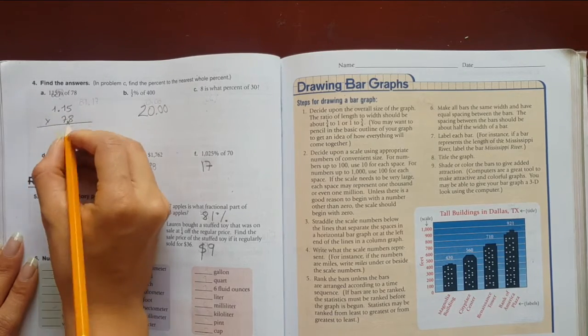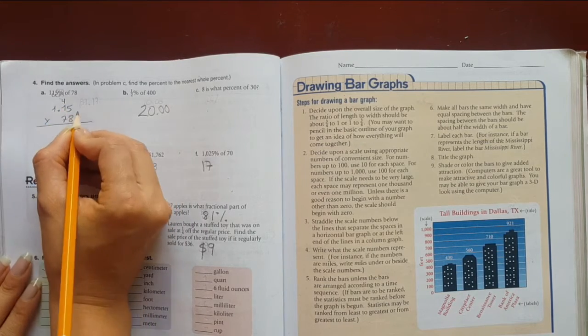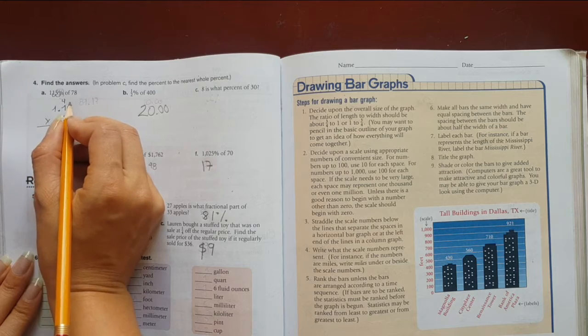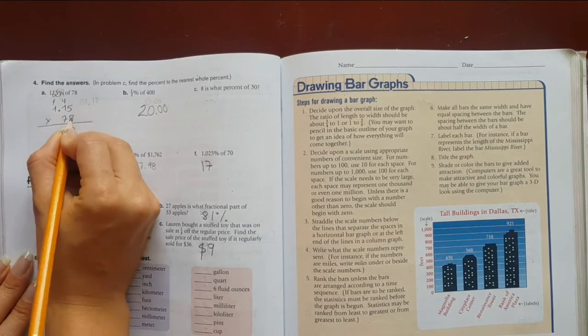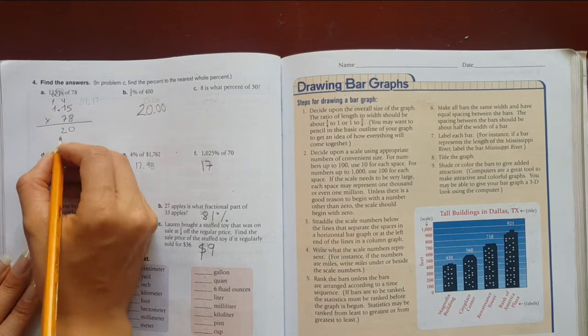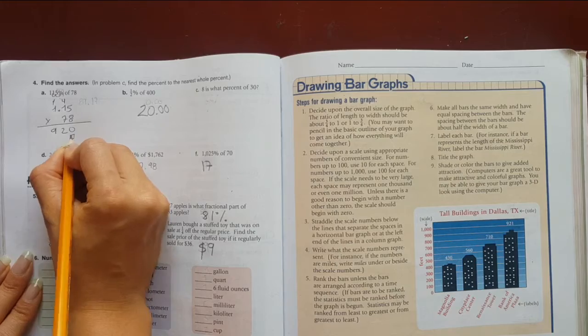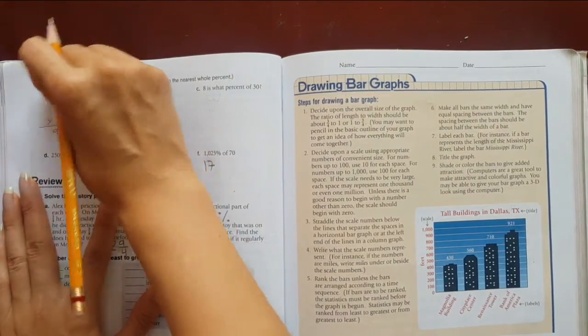So I will multiply 8 multiplied by 5, 40, I carry 4, 8 multiplied by 1, 8 plus 4, 12, I carry 1, 8 multiplied by 1, 8 plus 1, 9. Yes? So now, empty house. And I'm going to erase this one here.